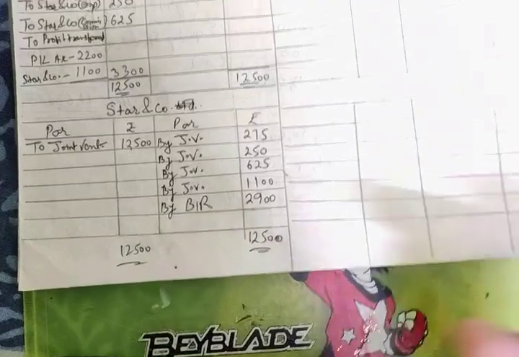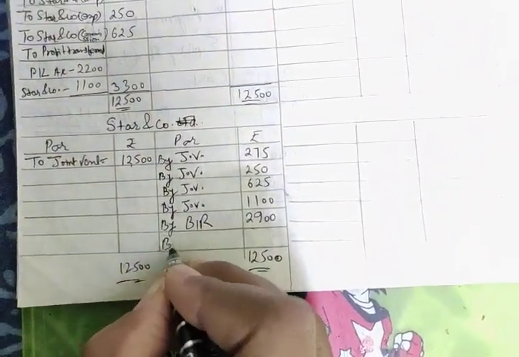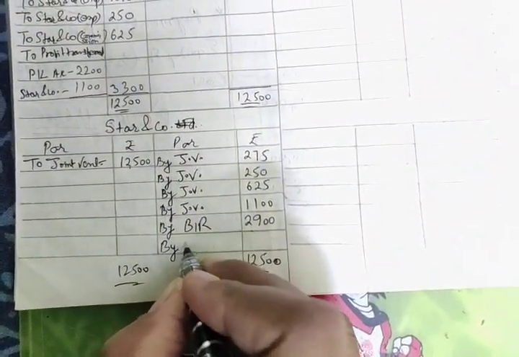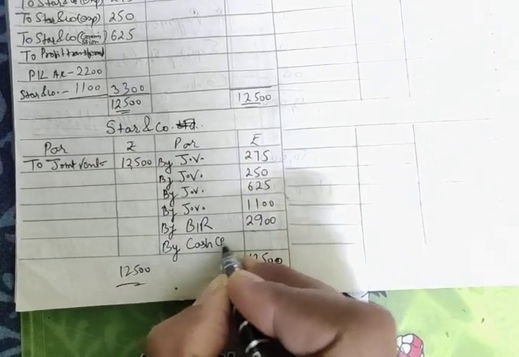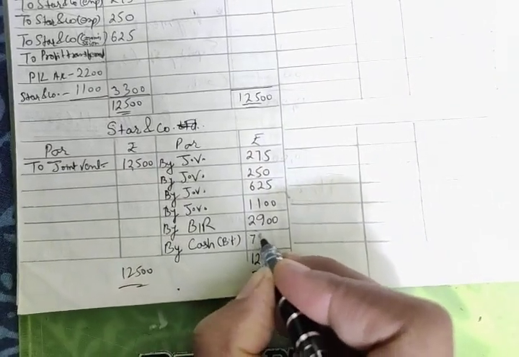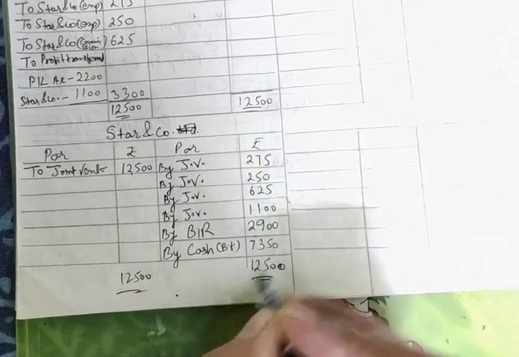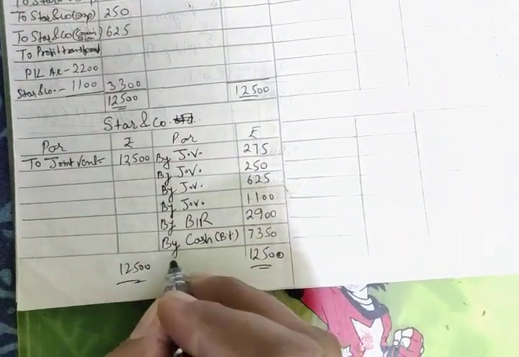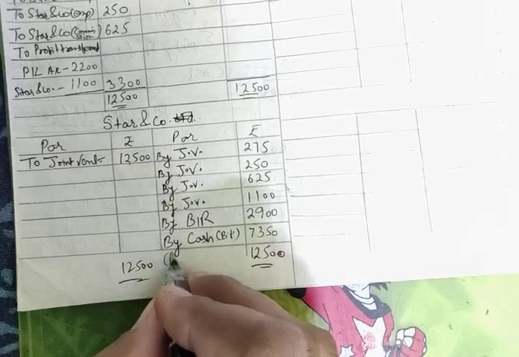So if I make the total amount, definitely both sides 12,500. Okay, and the balancing figure we are going to get on the credit side, we have to write it as a cash balancing figure. Okay, and the balancing figure we are going to get is 7,350.